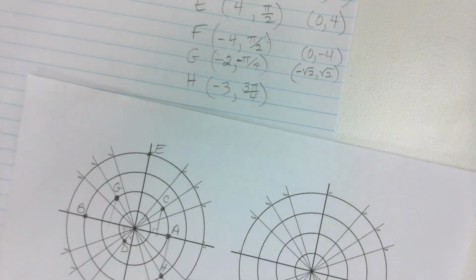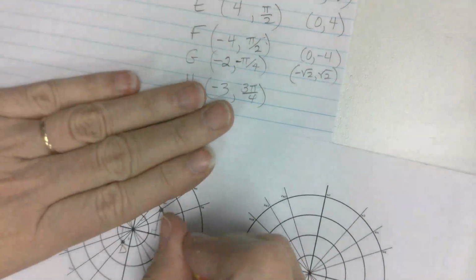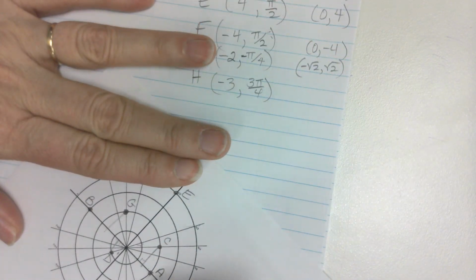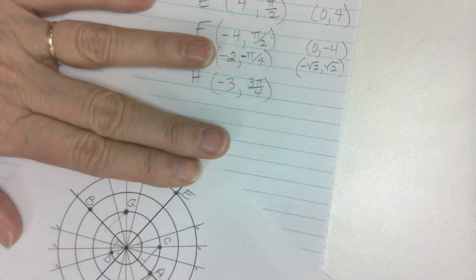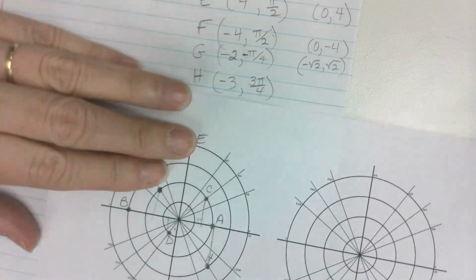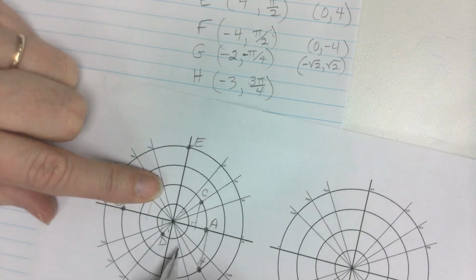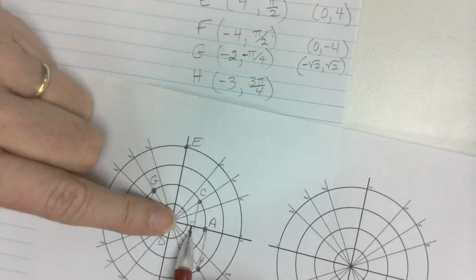Now, how about that one in rectangular coordinates? The hypotenuse is what? 3. How are we going to get the legs from the hypotenuse in a 45, 45, 90?